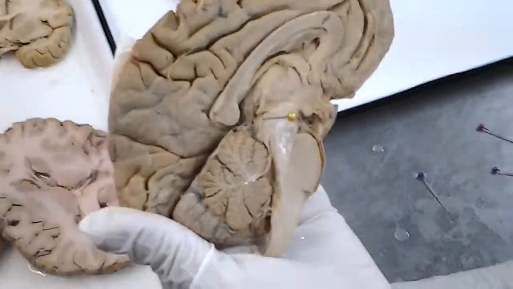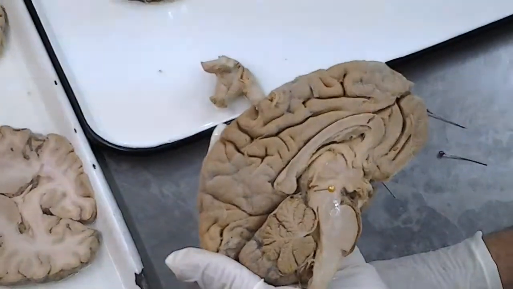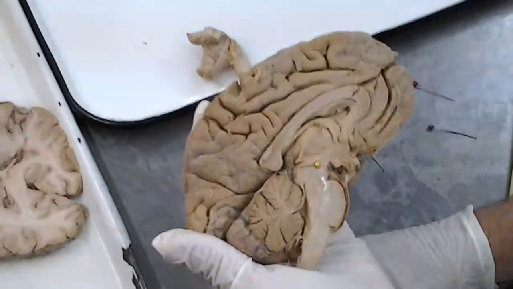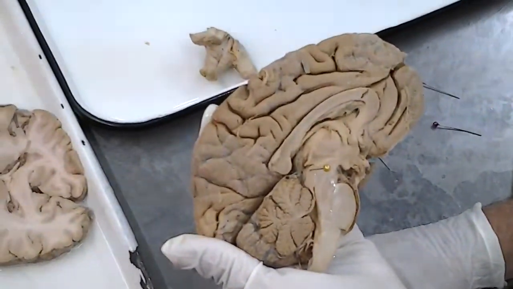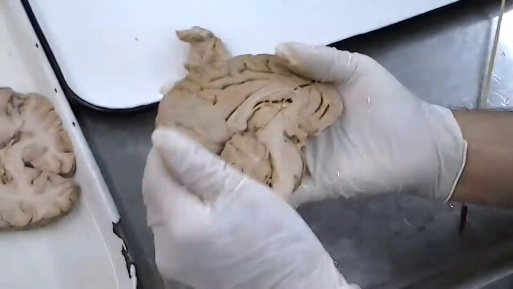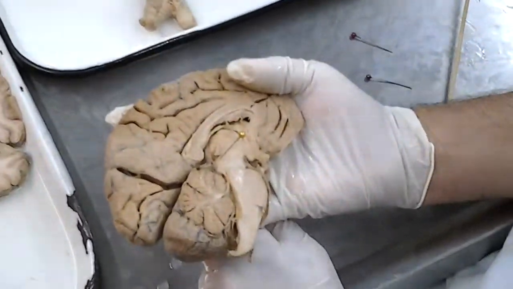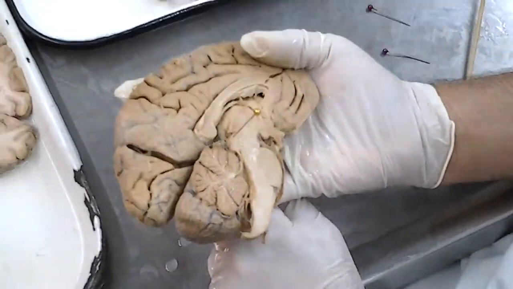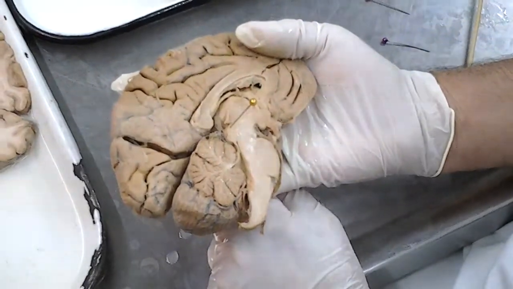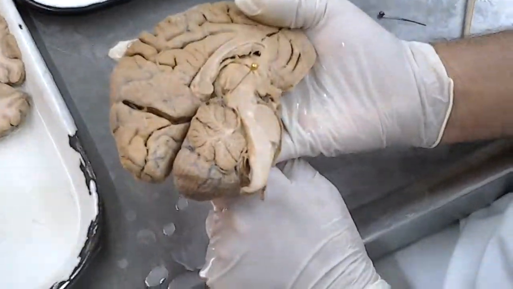So where's the superior colliculus getting from? And Mike is not a guy to let you down. LGB. Yes, very good. Through the superior brachium. Very good. And there are spinotectal tracts going there too, but the superior brachium is the most important.